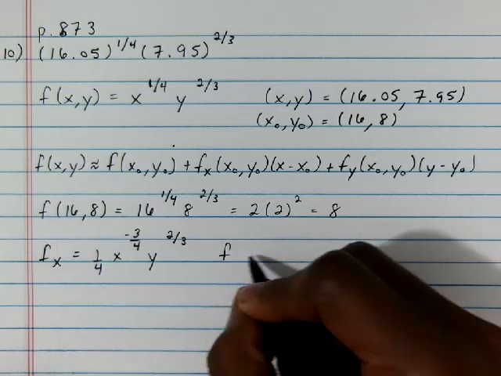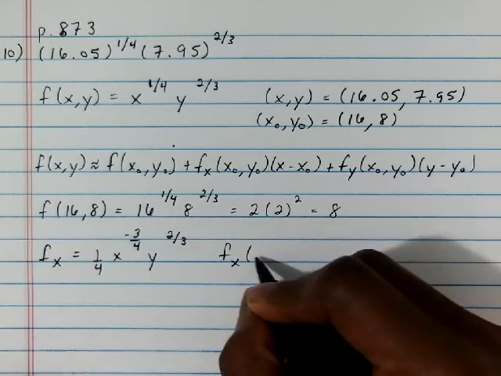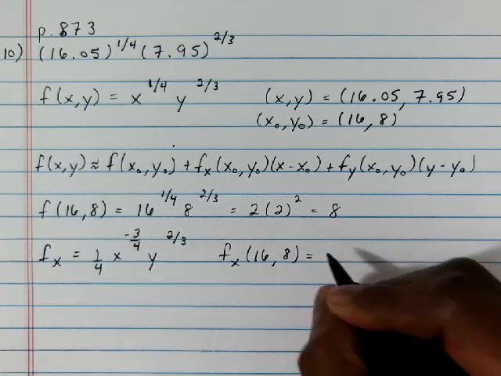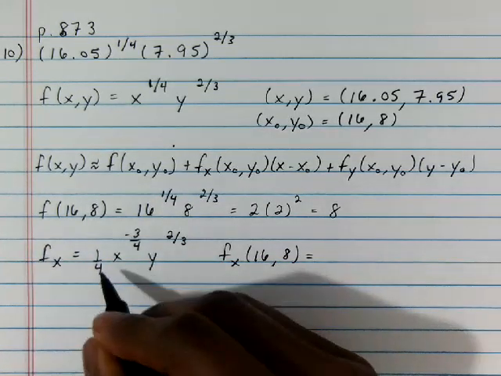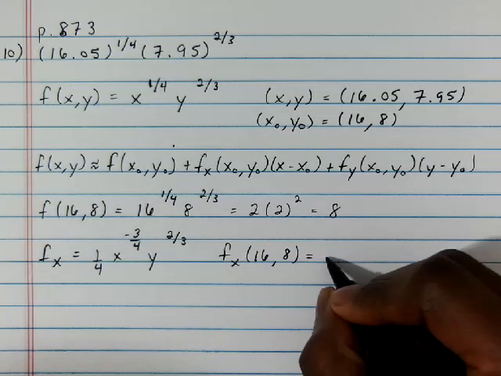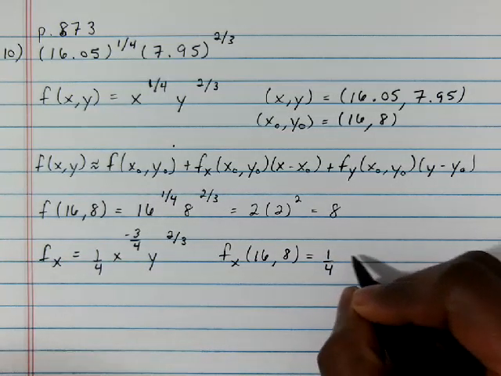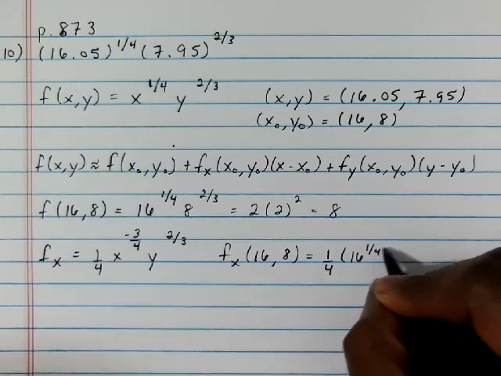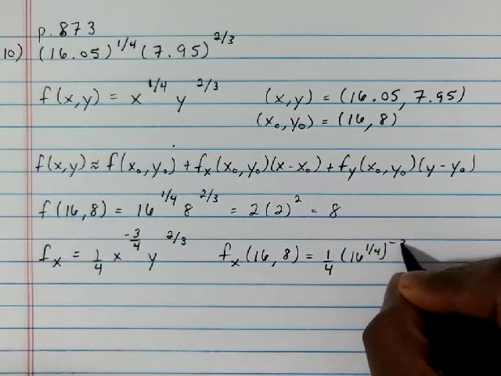So f sub x at 16, 8 is 1/4 times 16 to the 1/4 to the negative third power.